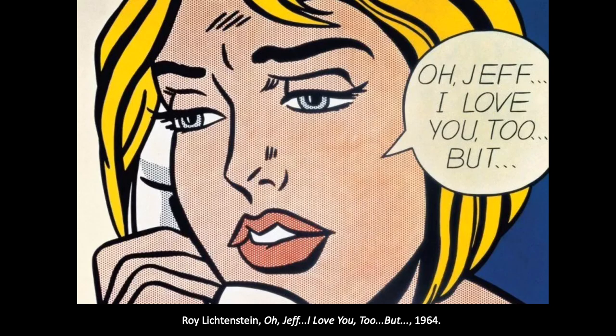Roy Lichtenstein was inspired by comic strips. He called his paintings industrial. He utilized Ben-Day dots, which were a commercial printing technique like you see in newspapers, but here he's utilized them in a fine art piece.